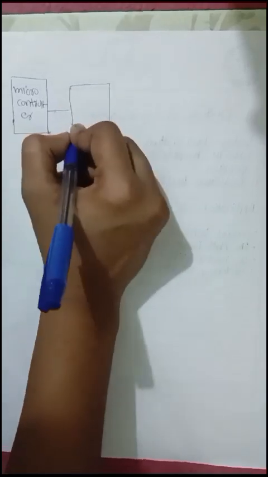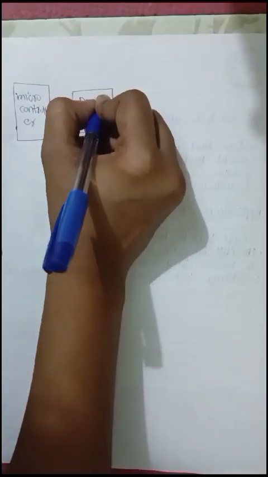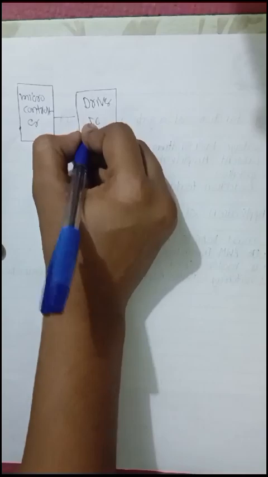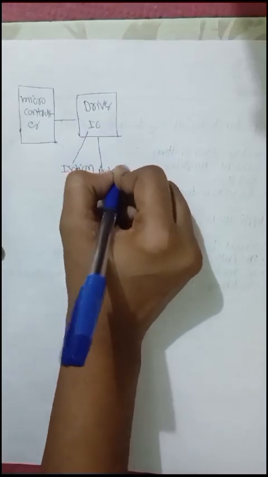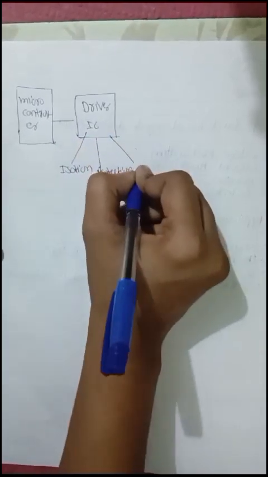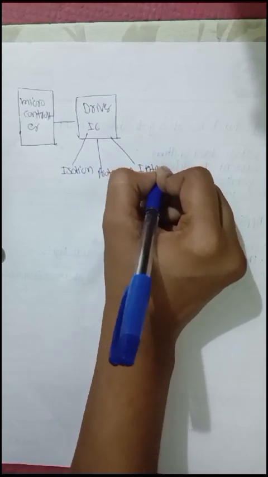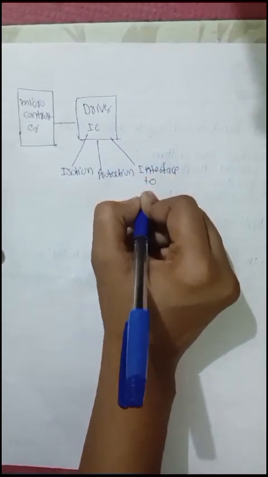Here is the driver IC and the many aspects of a driver IC. First is isolation, another one is protection, third one is interface to the microcontroller, another is operating voltage, and another one is propagation delay.